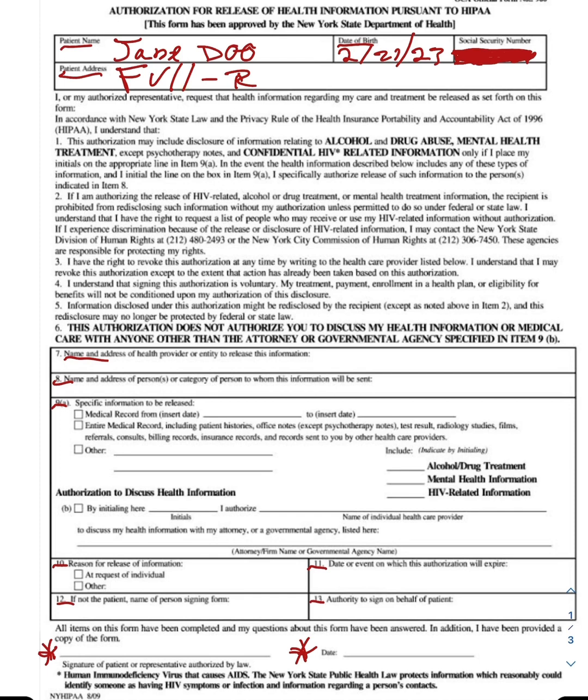Okay, moving on to section 7, name and address of health provider or entity to release this information. This question is particularly related to the provider. So this refers to the provider or entity or healthcare professional who will be releasing your information.